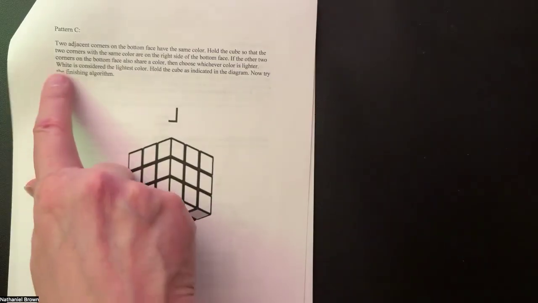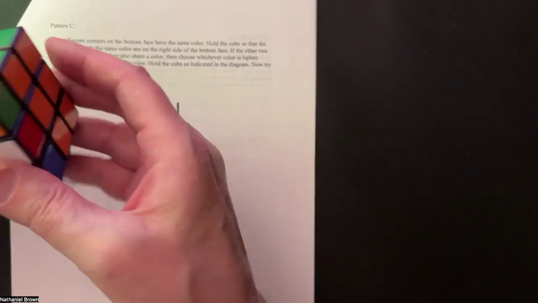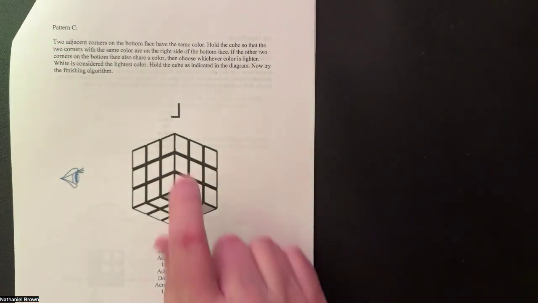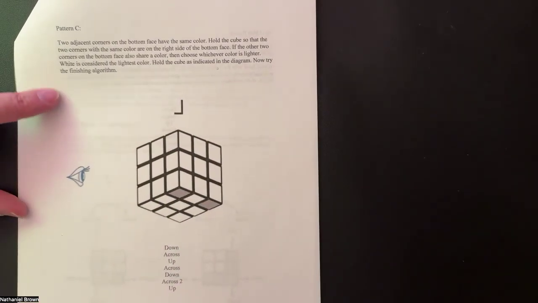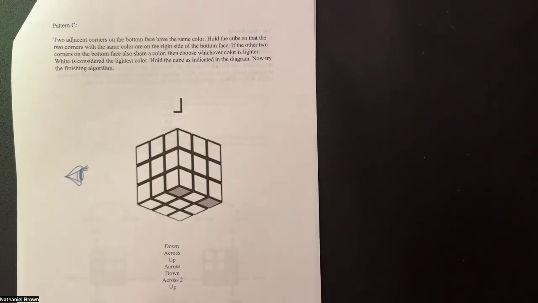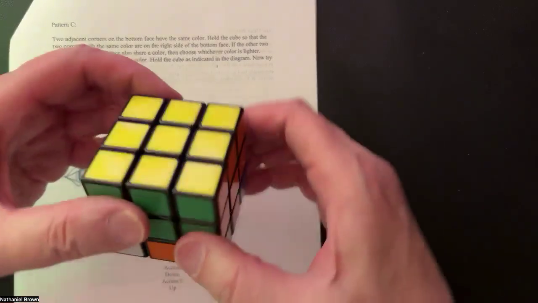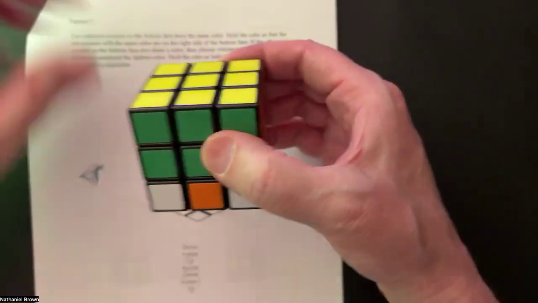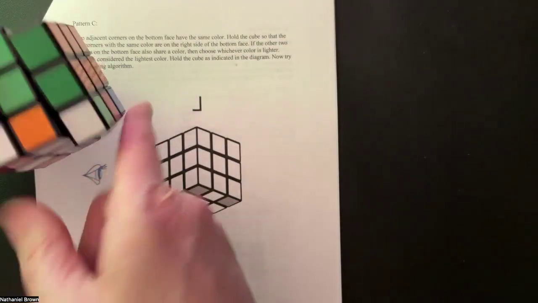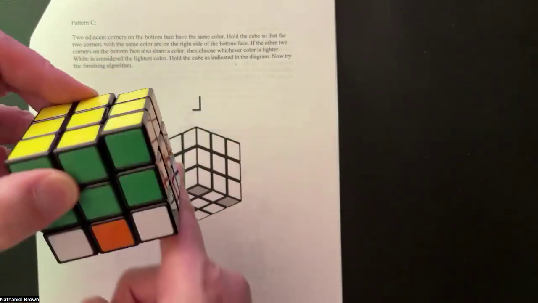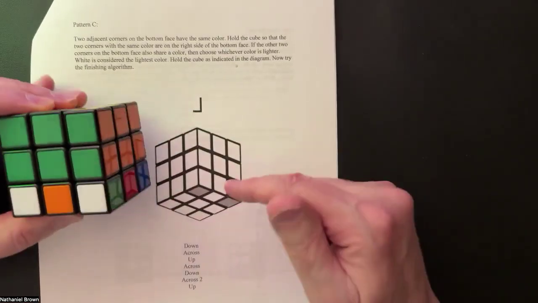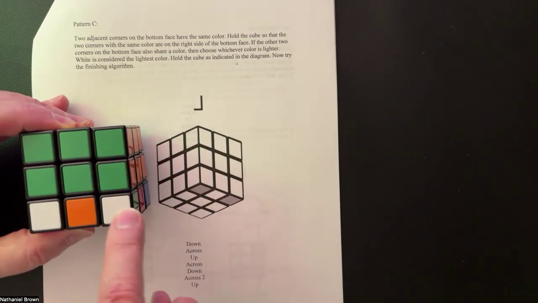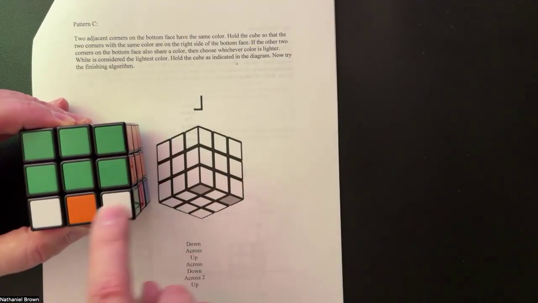And by the way, white is considered the lightest color. So whichever color is lighter, use that. We're using orange. So hold the cube as indicated in the diagram, then try the finishing algorithm. You can see in the diagram, we're holding the cube right side up as always, with the two corners that are the same color on the right-hand side. This is a backward L only, so this is not ambidextrous. This is always a backward L. So visualize that backward L.